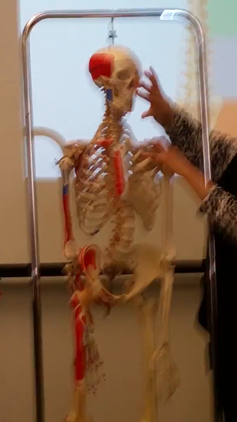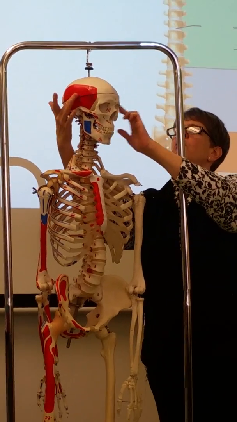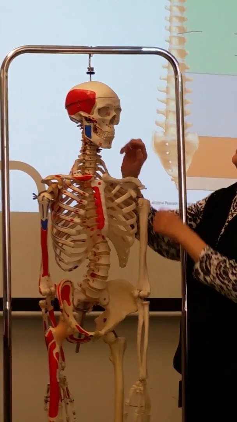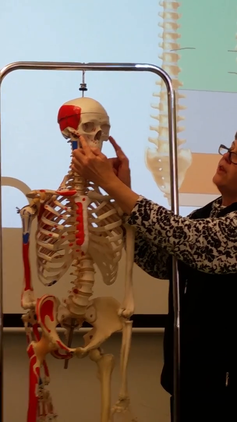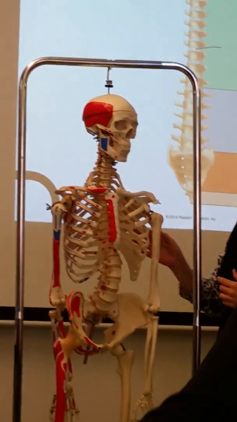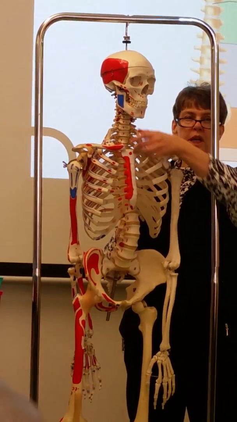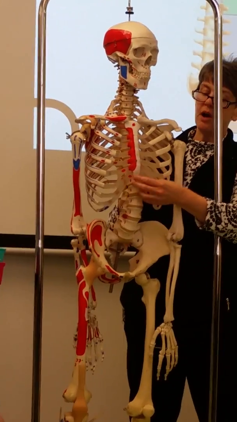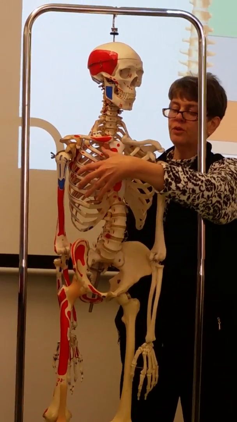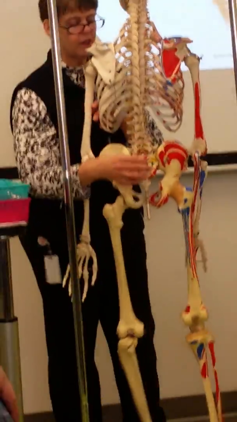This is the what? Skull. This is the cranium, face, frontal, parietal, occipital, temporal, near the temples, nasal, lacrimals, zygomatic, maxilla, mandible, hyoid. Then you've got the clavicles, sternum, manubrium, body, xiphoid process, ribs, true ribs, false ribs, floating ribs. What are the hip bones? Coxal bones. The coxal bones and the coccyx are both here.